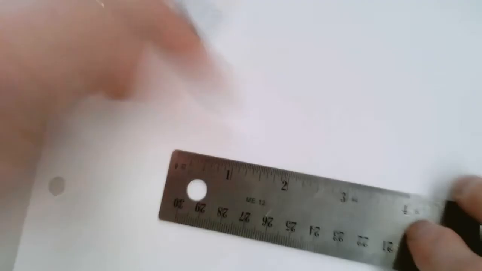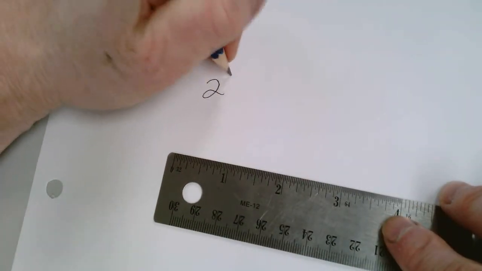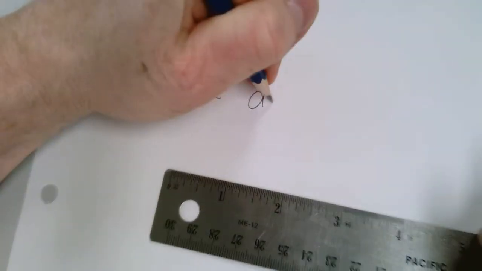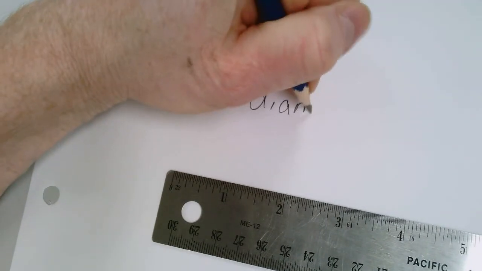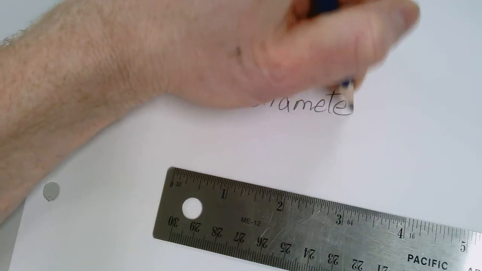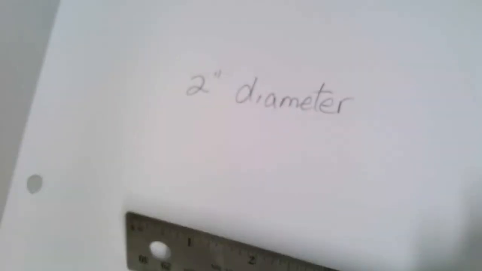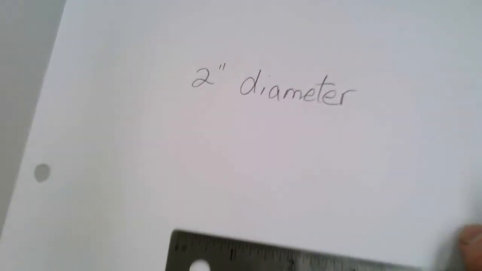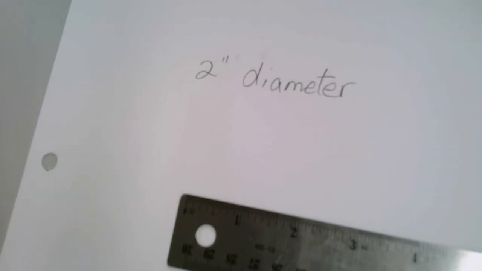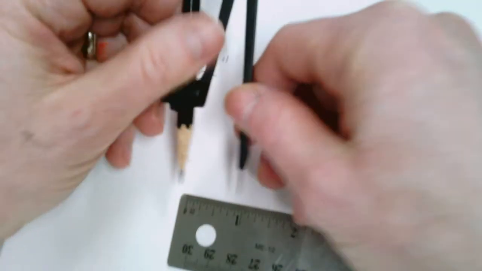But what if they said draw a circle with a 2-inch diameter? Well, in that case, you do not measure 2 inches like we did with the radius. What you'll actually measure out is only half of that, which is 1.